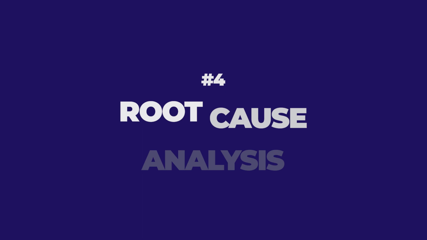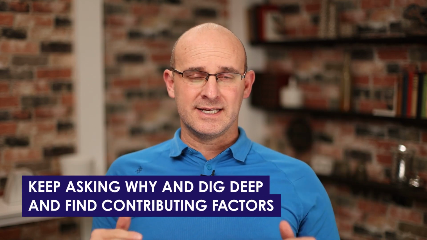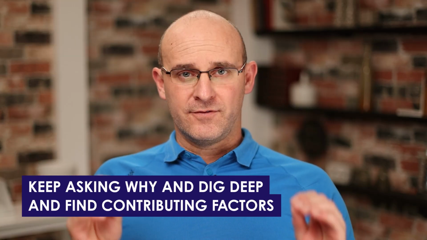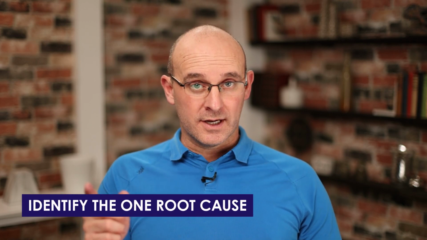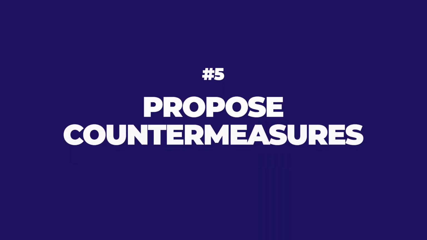Number four, do a root cause analysis. Typically you'll do the 5 Whys exercise where you say, okay, here's the problem statement. Why? Okay, why is that true? Why is that true? Why is that true? Keep asking why and digging deep, find contributing factors, and then identify the one root cause. Once you do that and you know your contributing factors and your root cause, you'll have more information telling you, and the people you're communicating to, what is going on and what caused this from the origin.